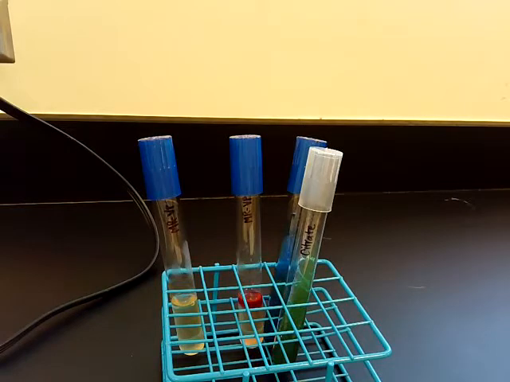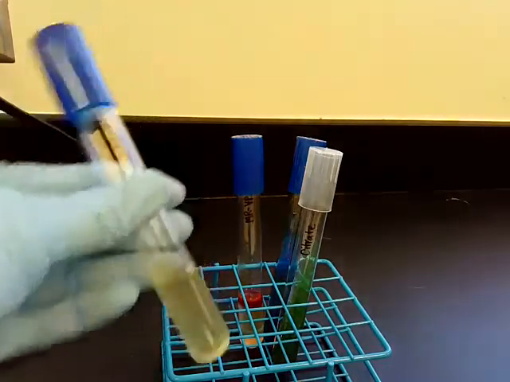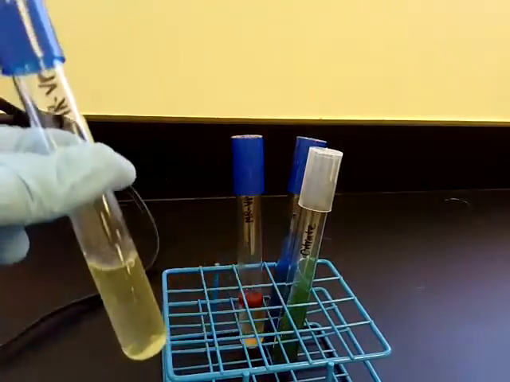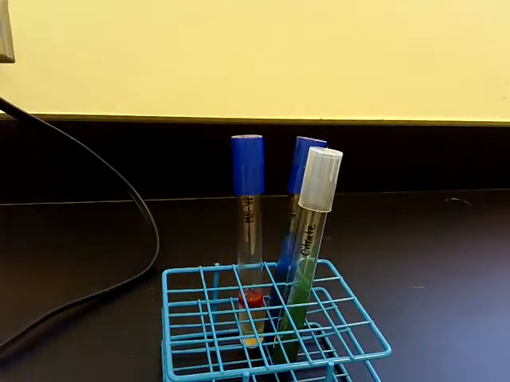Alright, so now I'm going to go over the results of some of these tests. So we already got the results for the indole test, and now I'm going to talk about the methyl red, the MR test. So for the MR test, we inoculated our MRVP broth. It looks like there's some growth in the tube. And now we're going to add methyl red drops to see if it's a mixed acid fermenter.